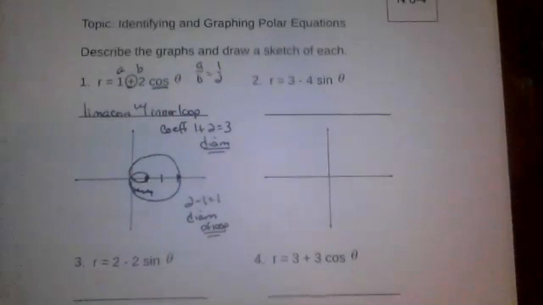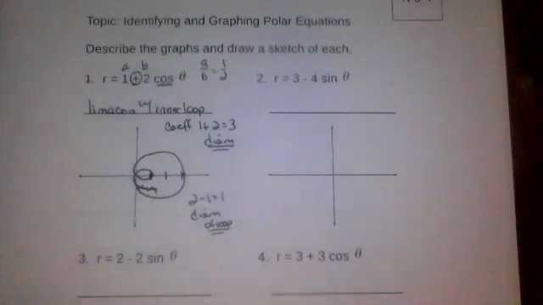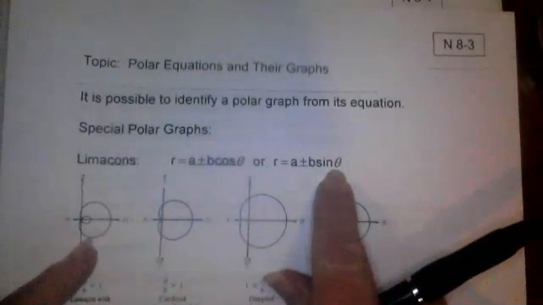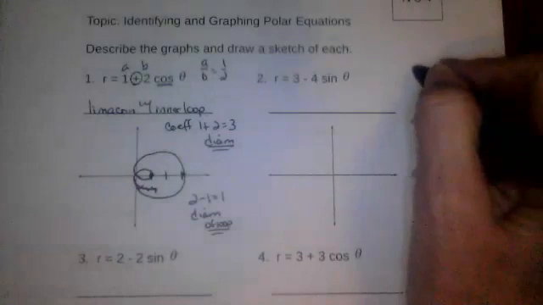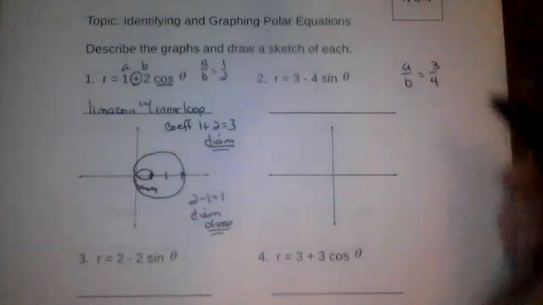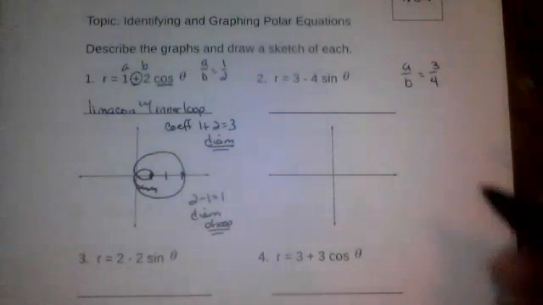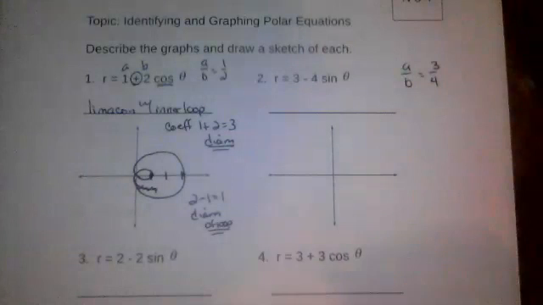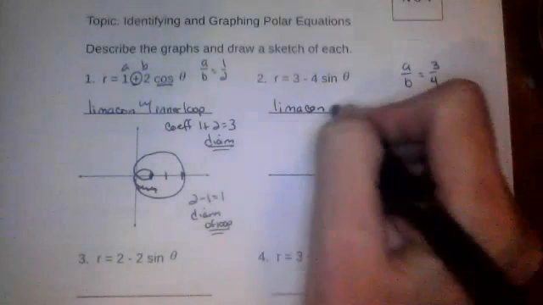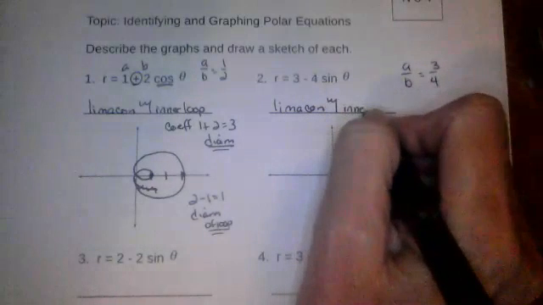All right, so the second one, we have 3 minus 4 sine theta. That looks like this equation right here. So we still have a limaçon, and A over B is going to be 3 over 4. So we're still less than 1, which means we still have a loop. It's still going to be a limaçon with an inner loop.